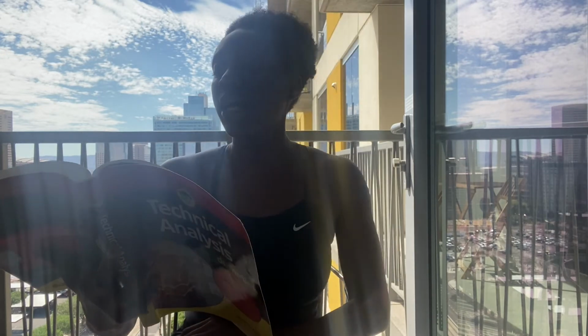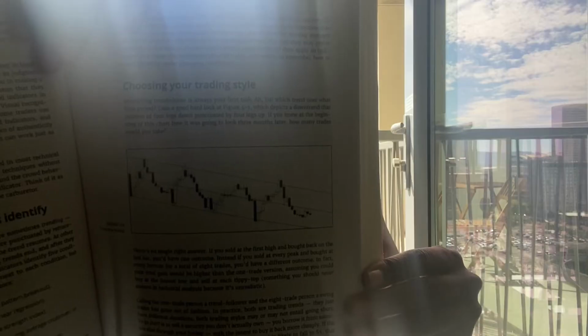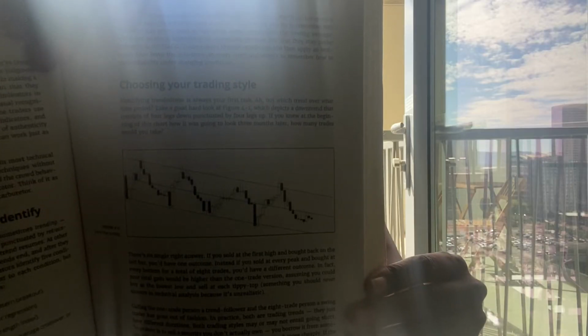Choosing your trading style. Identifying trendedness is always your first task, but which trend over what time period? Take a good hard look at figure 4-1, which depicts a downtrend that consists of 4 legs down punctuated by 4 legs up. If you knew at the beginning of this chart how it was going to look 3 months later, how many trades would you take? There's no single right answer.